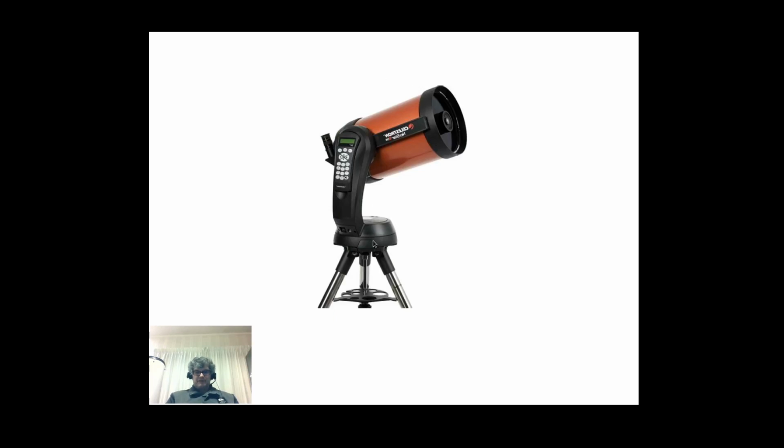This is an example of an alt-azimuth with a Schmidt-Cassegrain, and you notice this one is only supported on one side, the declination drive there. Sorry, not declination, I mean the altitude drive there, and the azimuth drive at the bottom. Because it's not a large telescope, it's not too hard to engineer this without counterweights. You're just basically transferring the load into the tripod legs.